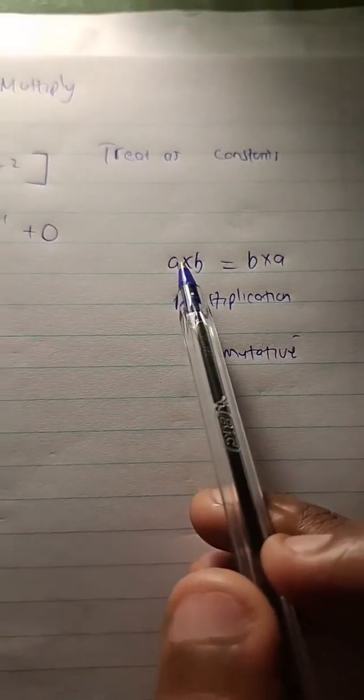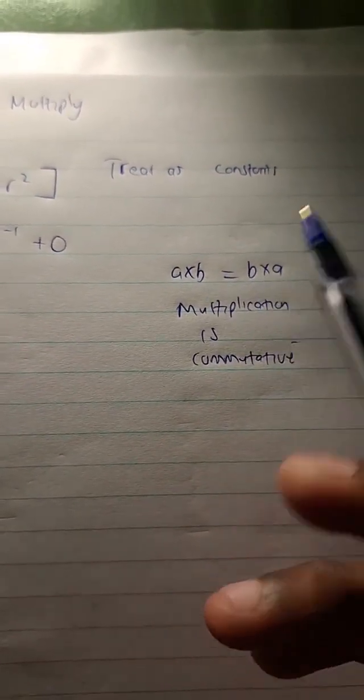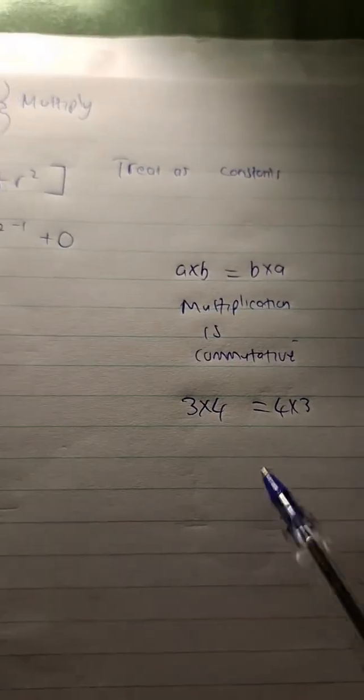Remember this thing, Hami. In maths, with multiplication, a times b is equal to b times a. We say multiplication is commutative. This is a grade 8 concept. In other words, whether it's b times a or a times b, it's the same thing. 3 times 4 is equal to 4 times 3. Do you agree, Hami? Multiplication is commutative.